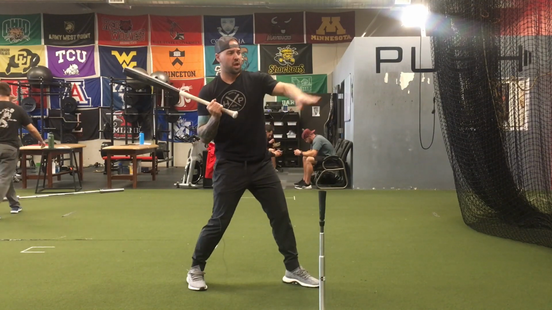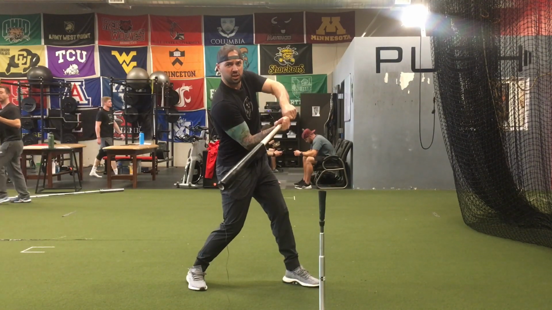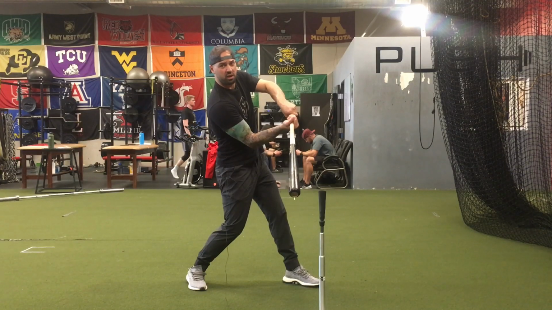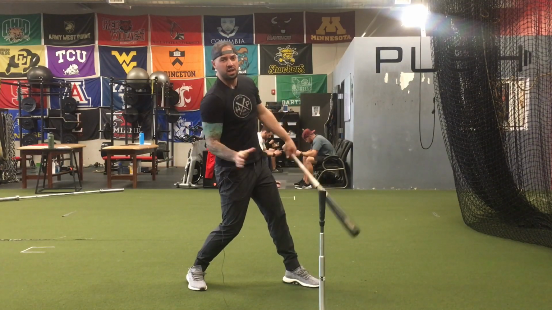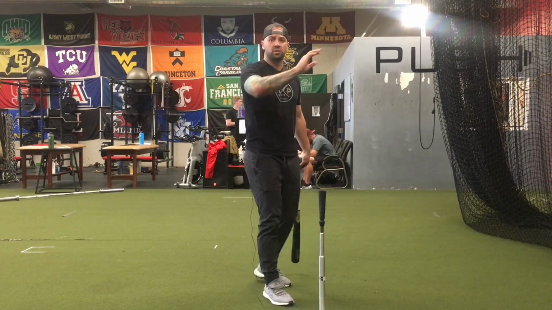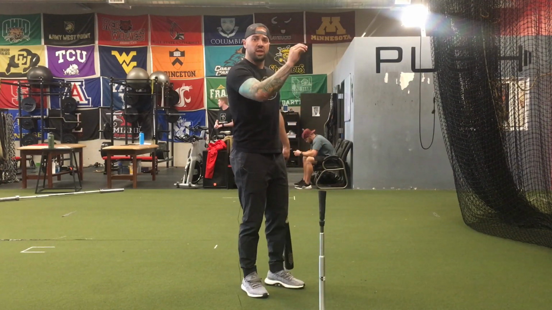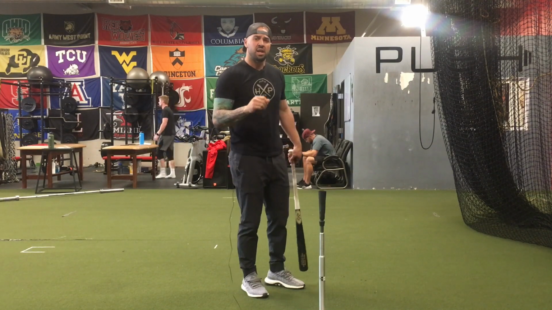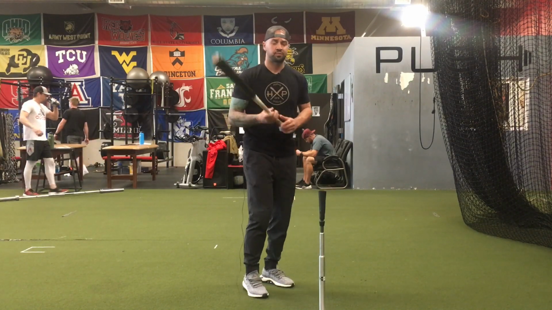Then if our hands are working properly to stay through the ball, at this point the barrel pivots around our hands. Now we start to create that positive attack angle. Now we have an opportunity to drive the ball at proper angles and create backspin if we get slightly under the center line of contact, and be able to drive baseballs.